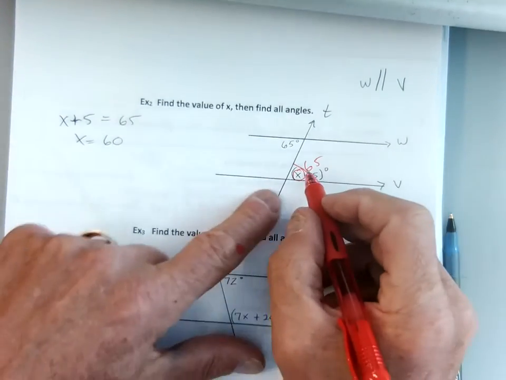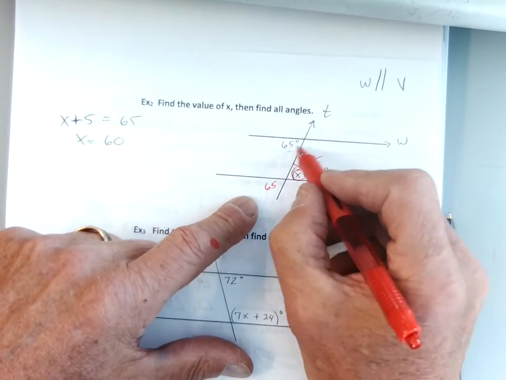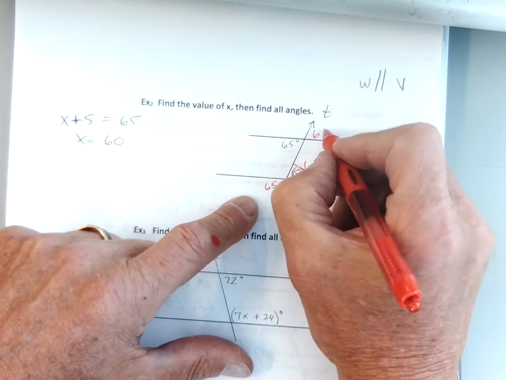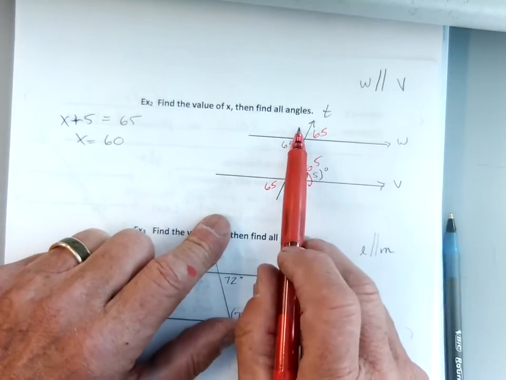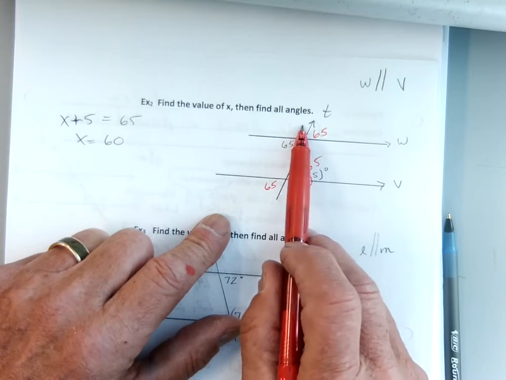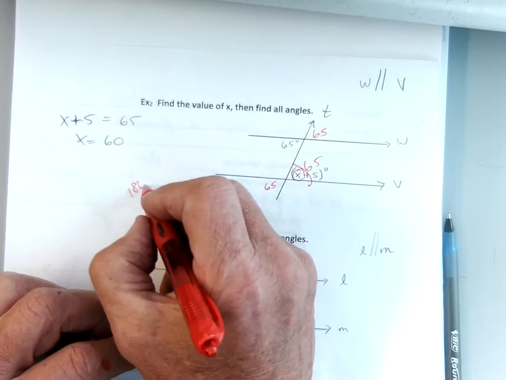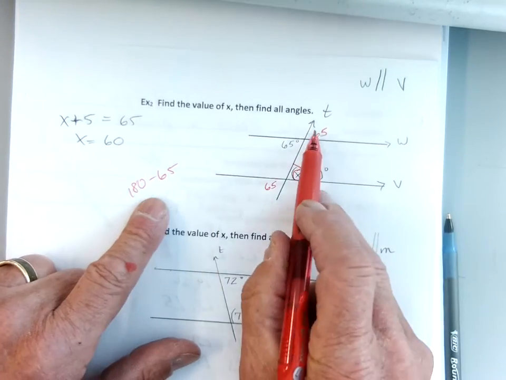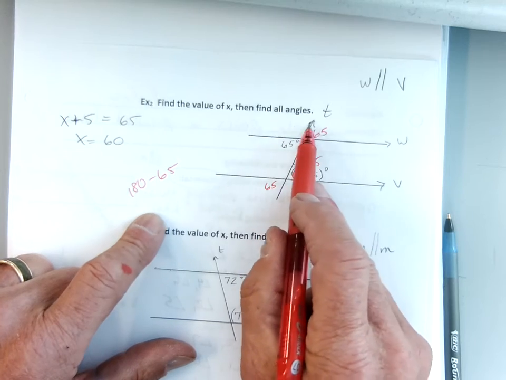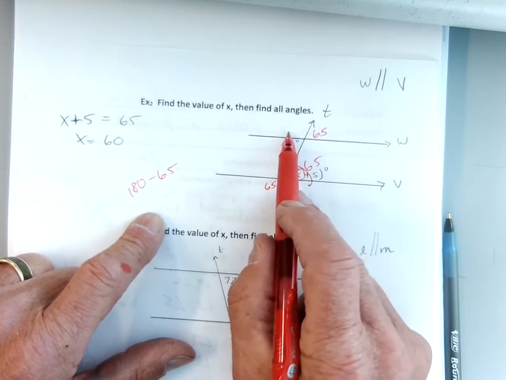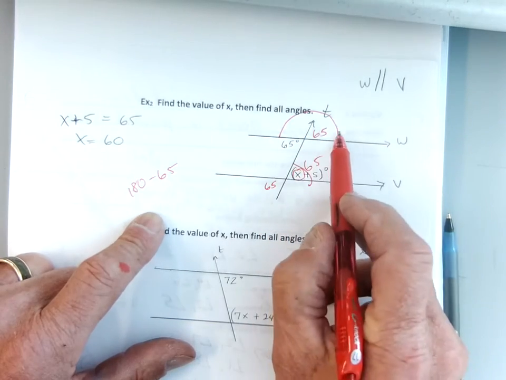So, 65, right? All right, Maisie, we're going to need a smart girl. What's this angle right here? 65. 180 minus 65. Okay, how many degrees is a straight line? 180.